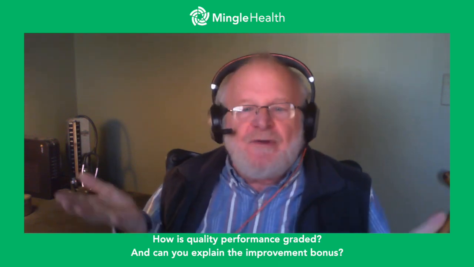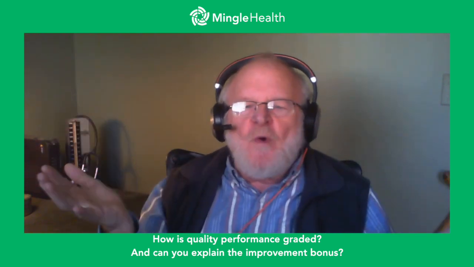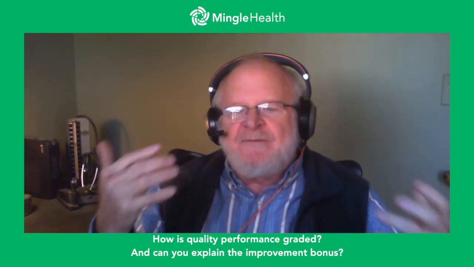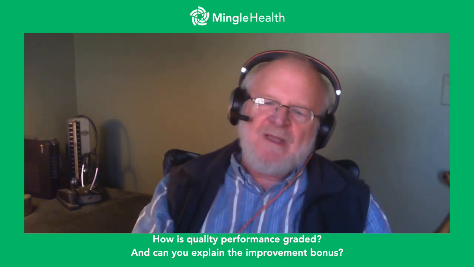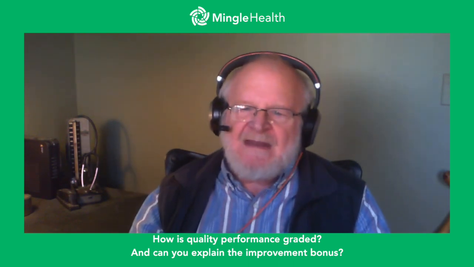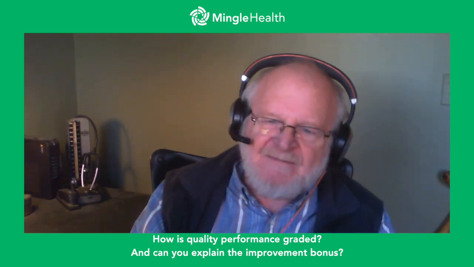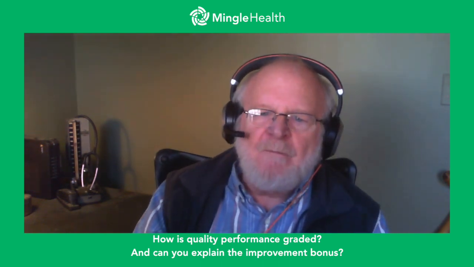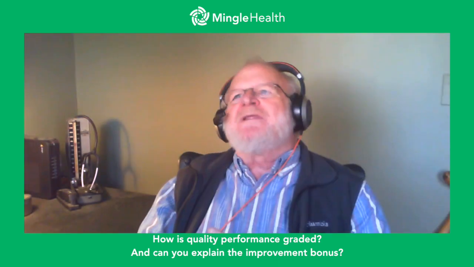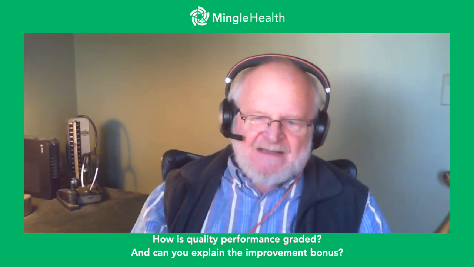Those who are in the upper third get a multiplier of 4. Those who are in the middle group get a multiplier of 2, and those in the lowest third don't get a multiplier. It's 0, so it renders a 0 bonus. The underserved multiplier relates to what's called an area deprivation index.